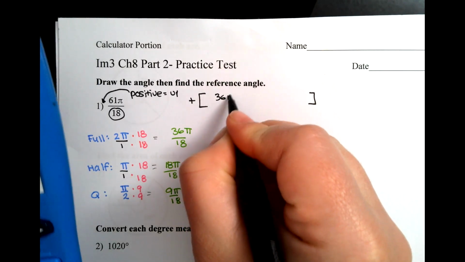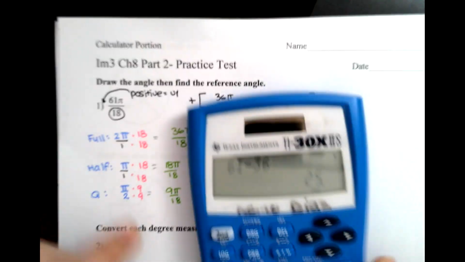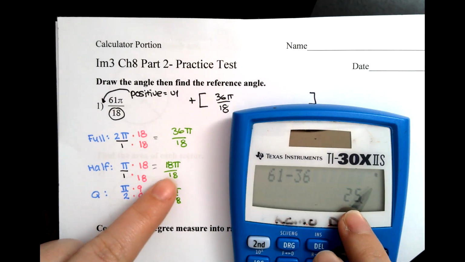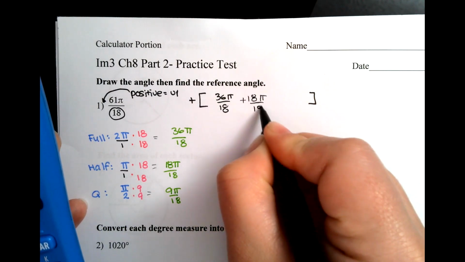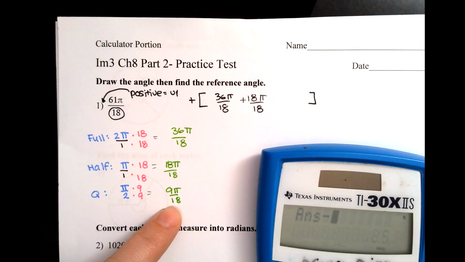And then, so I'm going to subtract that 18. So again, 61 minus 36 minus 18. I get 7 left over for all of this to add up to 61. Now you have to do a mental note, like kind of like an English translation to what you have. Here you have a full, here you have a half.